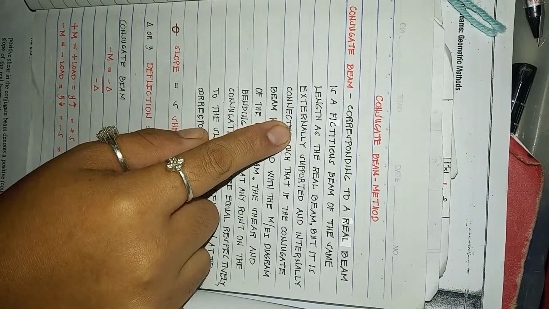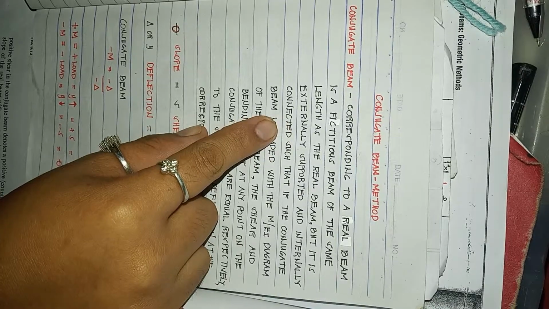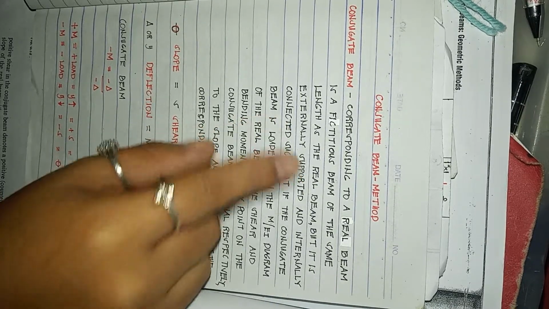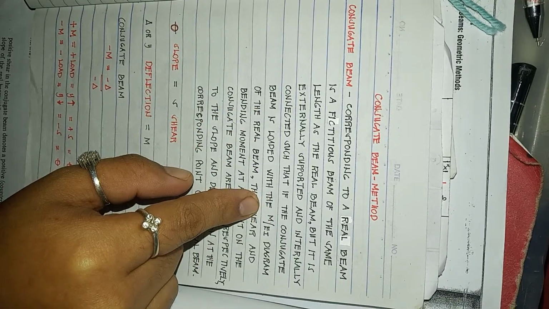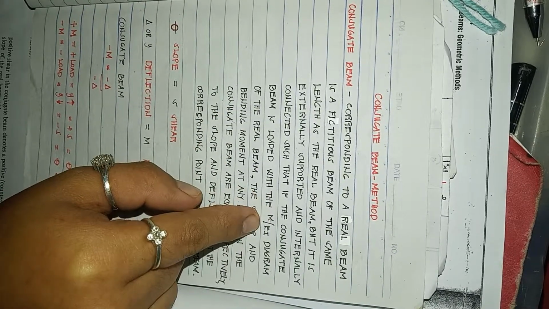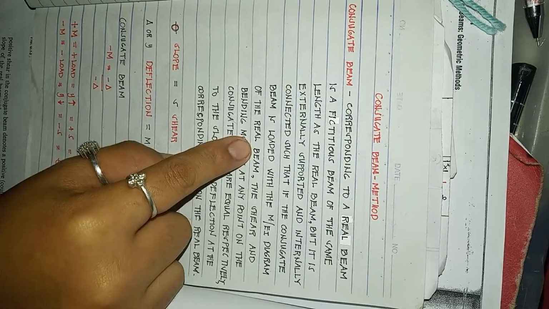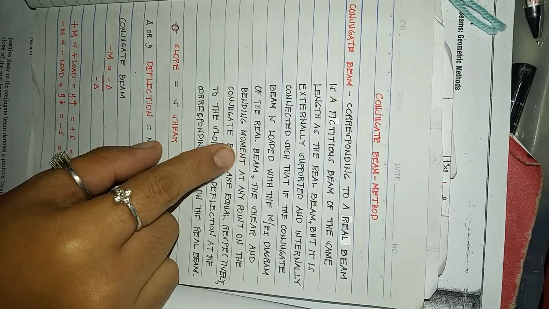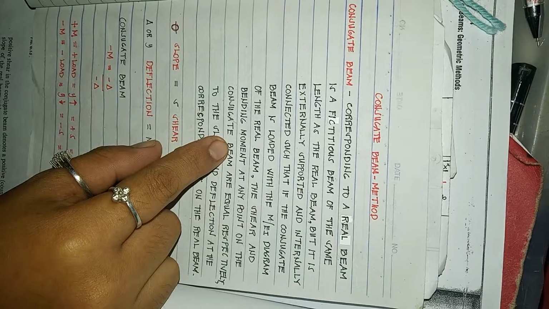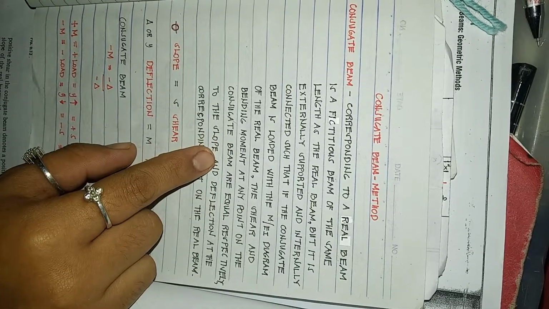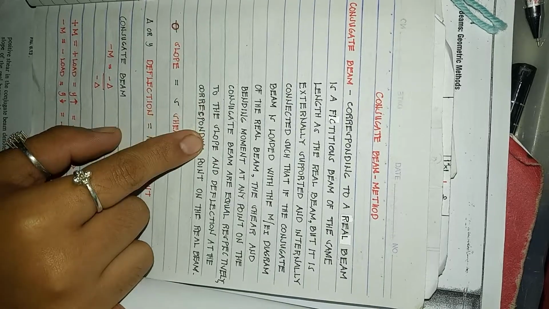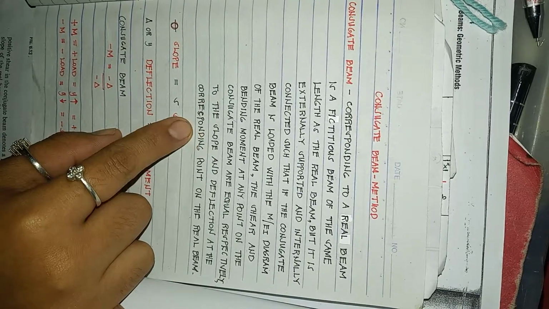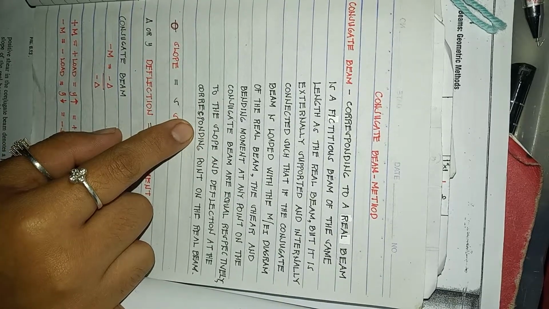It is externally supported and internally connected such that if the conjugate beam is loaded with the M over EI diagram of the real beam, the shear and the bending moment at any point on the conjugate beam are equal respectively to the slope and deflection of the corresponding point on the real beam.